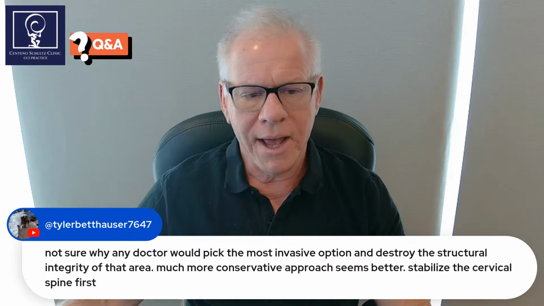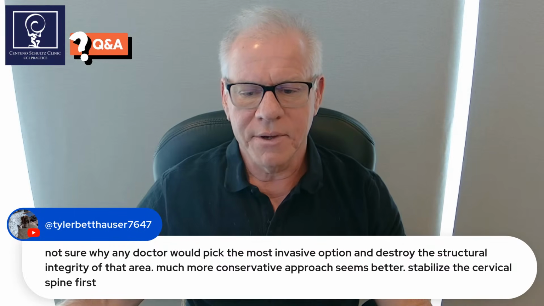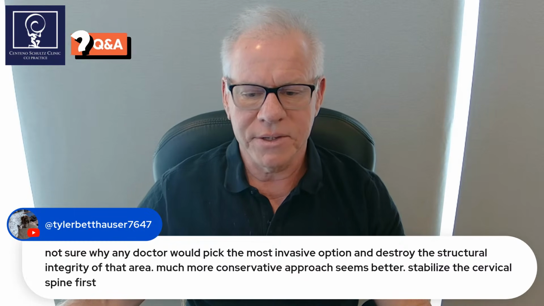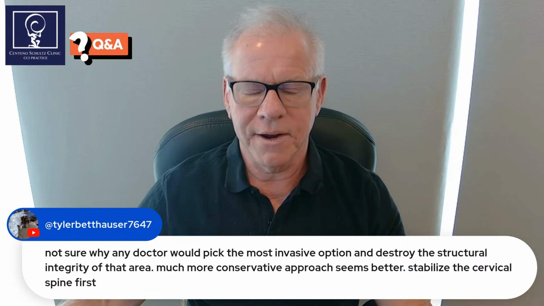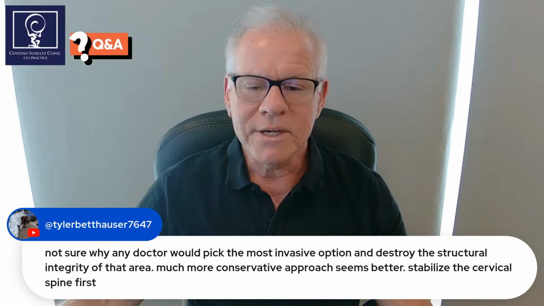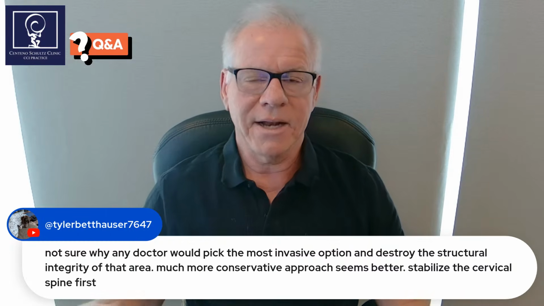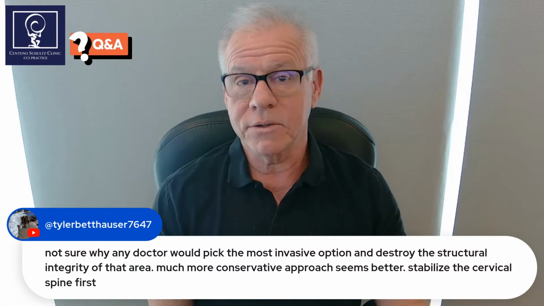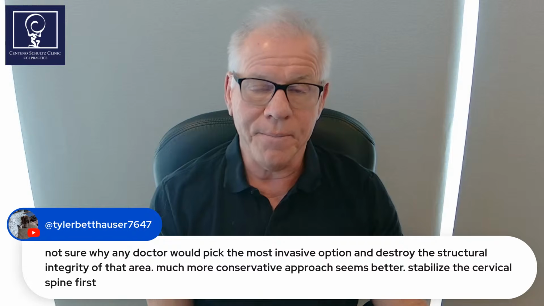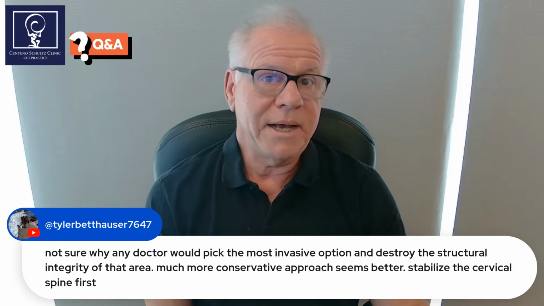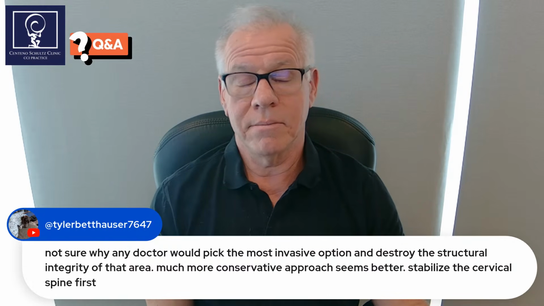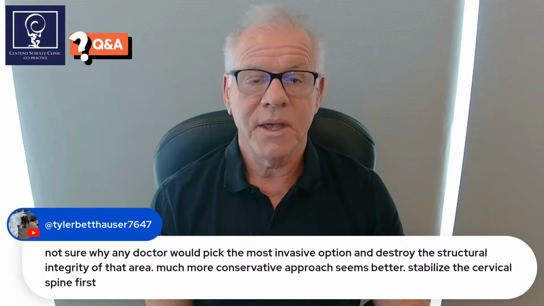Tyler, not sure why any doctor would pick the most invasive option to destroy the structural integrity of that area. Much more conservative approach seems better. Stabilize the cervical spine first. Yeah, I would tend to agree that destructive surgical procedures where we're taking parts or pieces out aren't really the best option in most of the cases.